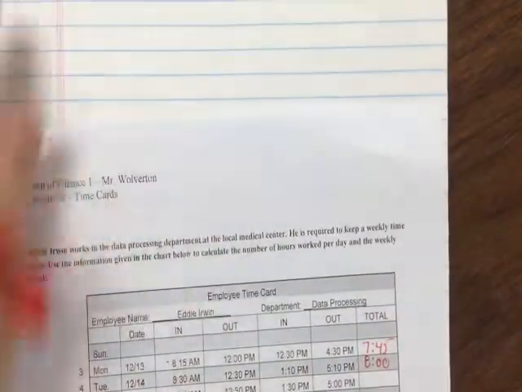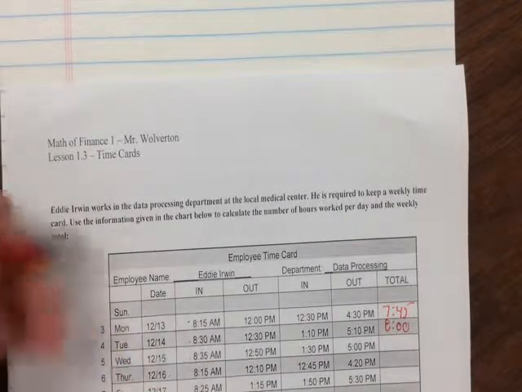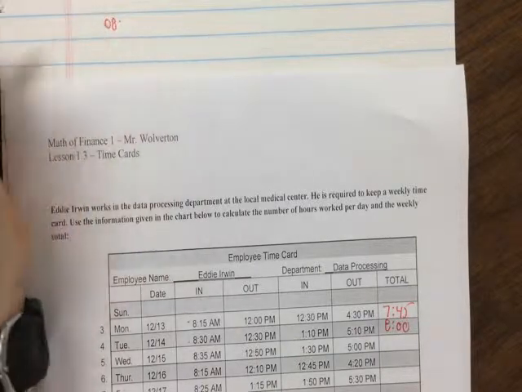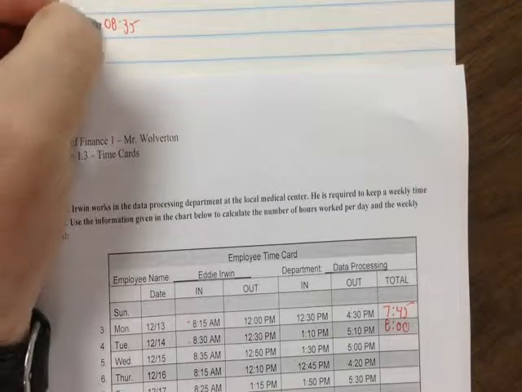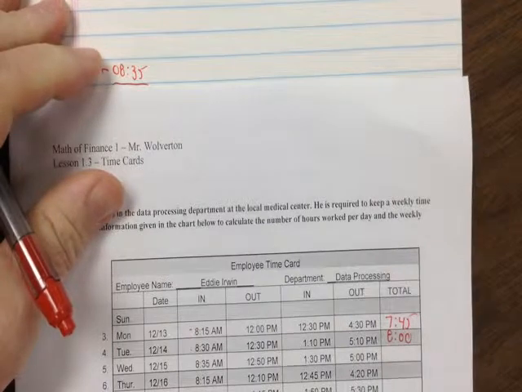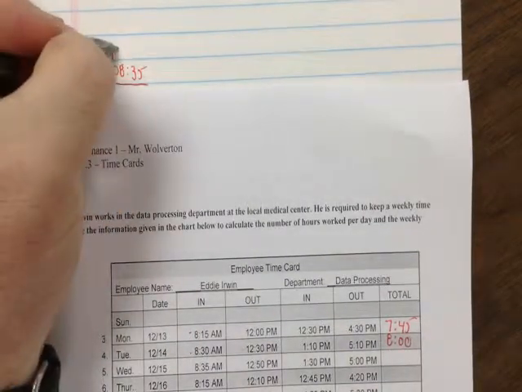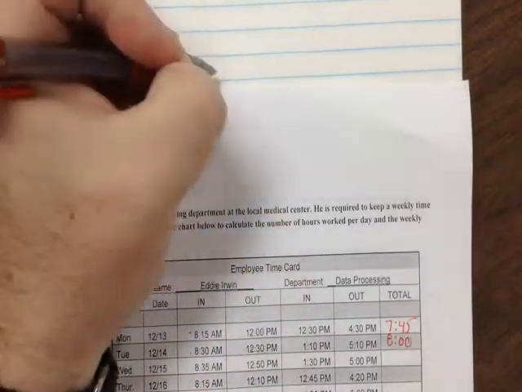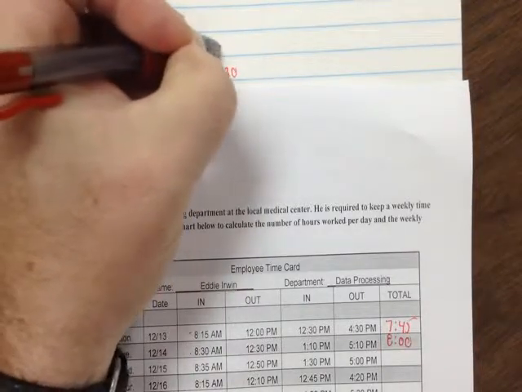The next one is, again, start time is 8:35, and you work till 12:50. Afternoon, you come back at 1:30 and you work till 5 o'clock.